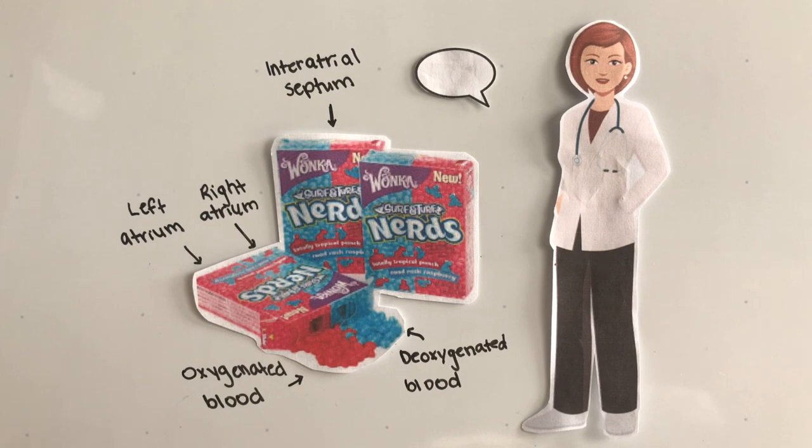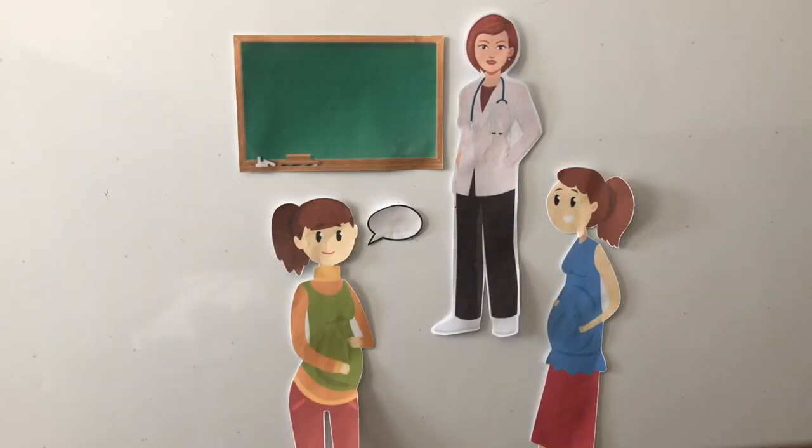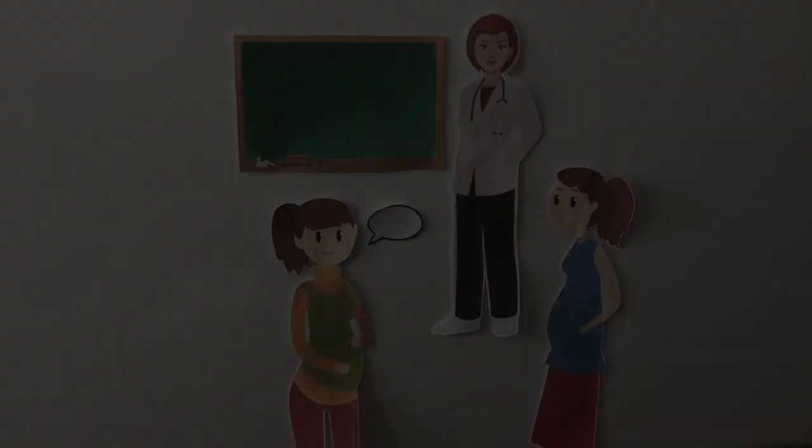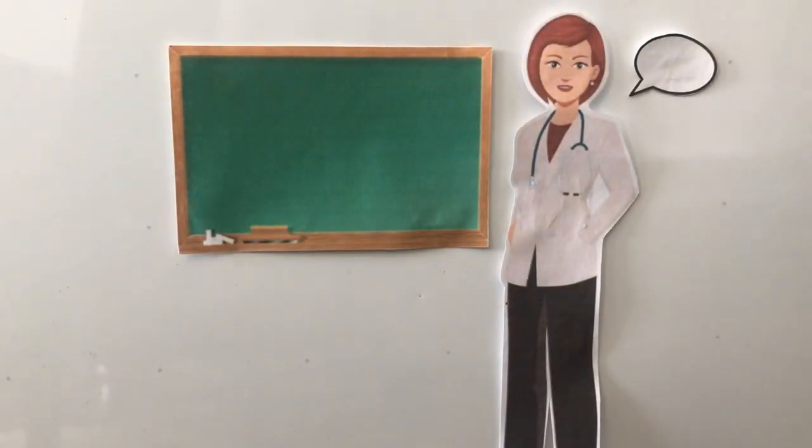If the manufacturing company did not notice a hole in the piece of cardboard used to separate the 2 types of candy, there would be a mix of flavors when you open the box. This mixing of flavors is analogous to the mixing of oxygenated and deoxygenated blood in the heart in patients who have PFO. Thanks, Dr. Ovale. That clears everything up. Okay, so now that you ladies understand what PFO is, I am going to give you some additional information about management and treatment of PFO.